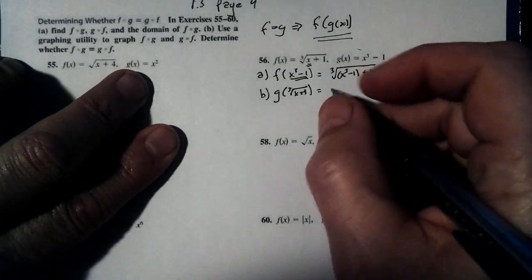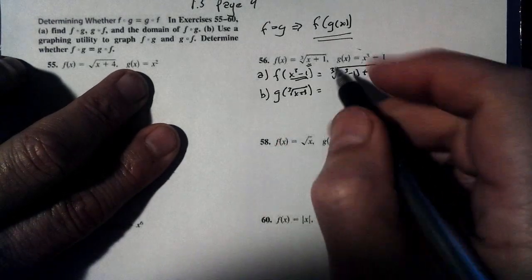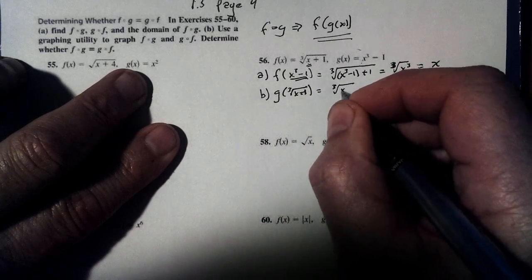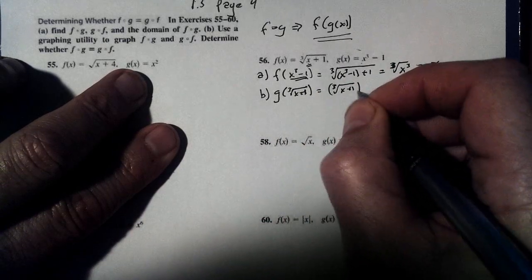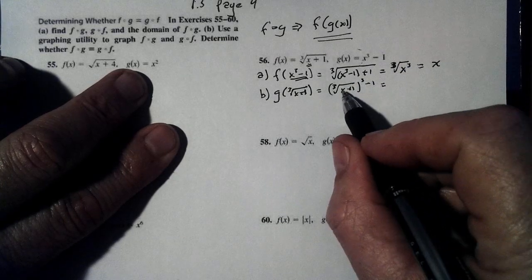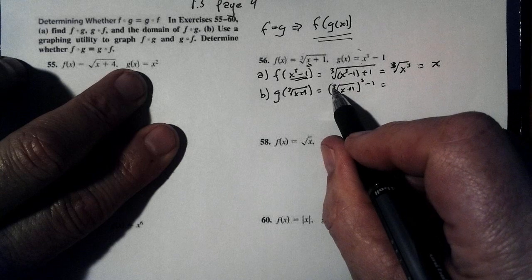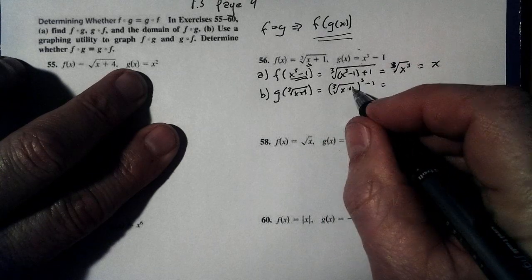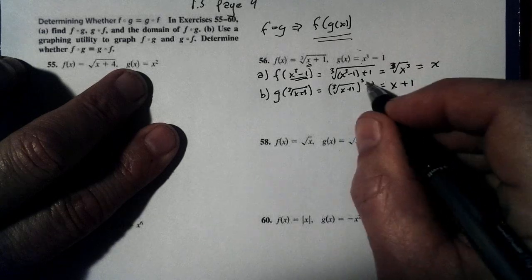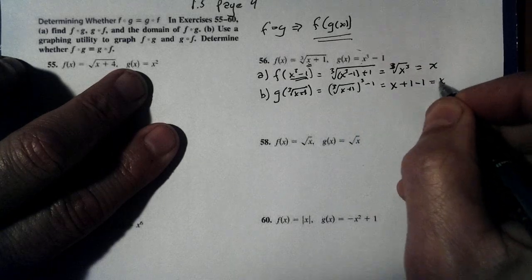So anyway, g is a factory that takes things, no matter how ugly they are, the third root of x plus 1, cubes them, subtracts 1, and the third roots cancel. We get x plus 1, x plus 1 minus 1, we get x.